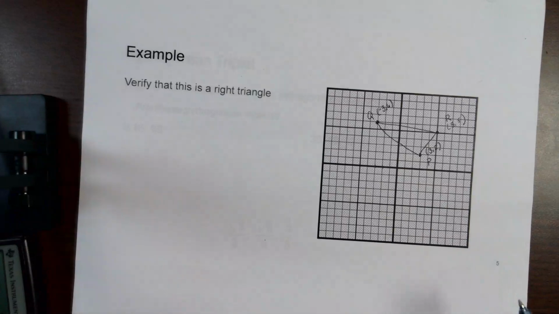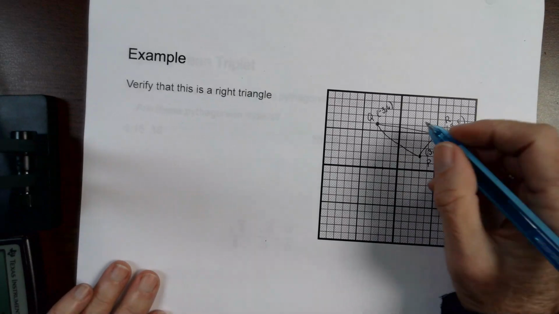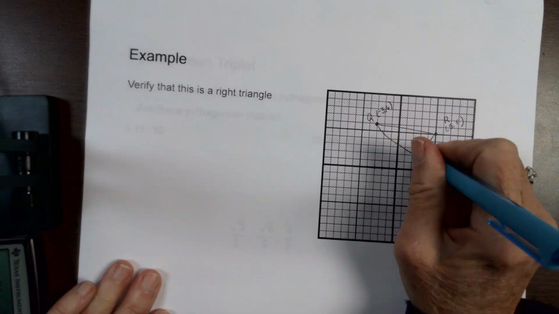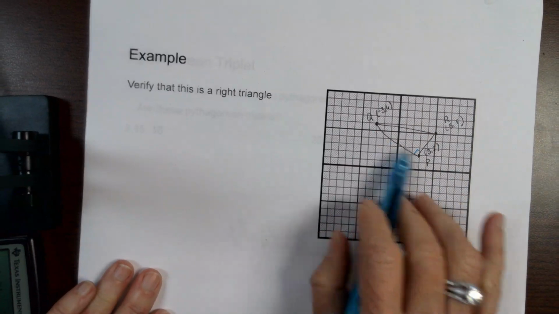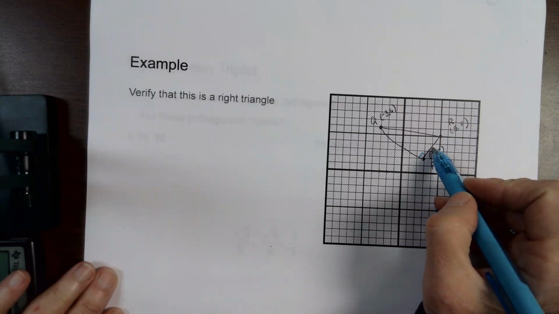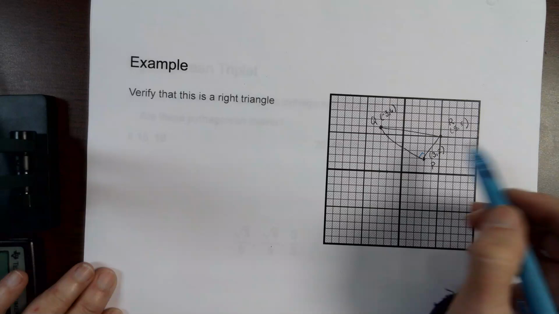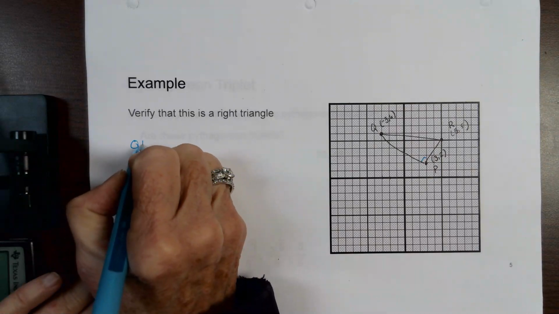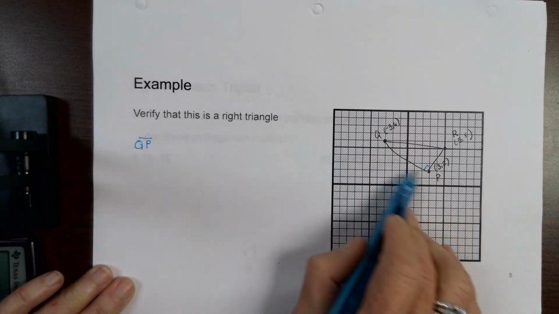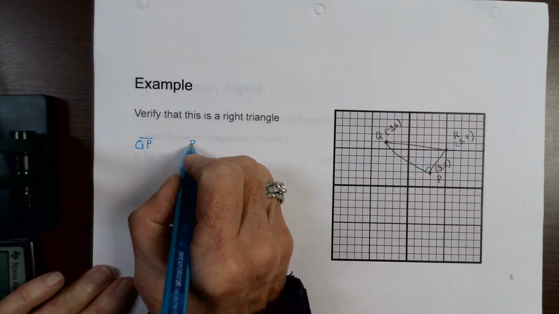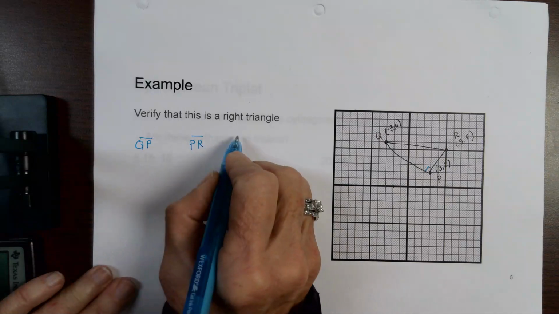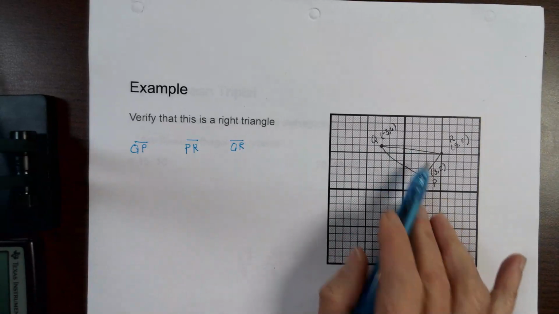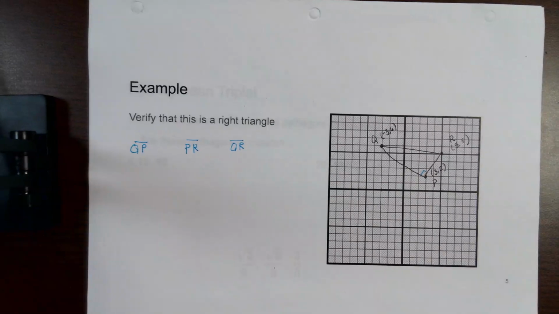A lot of times they use a coordinate plane with this particular theorem, and basically it's saying, look at this triangle and verify that this is a right triangle. So basically what I would have to do is find the distance here. Now I will say you're rounding, so sometimes this is a little off. So I want to find the distance from Q to P, from P to R, and then from Q to R. And you can see that Q to R should be the hypotenuse here. So I'm going to use the distance formula on my calculator.